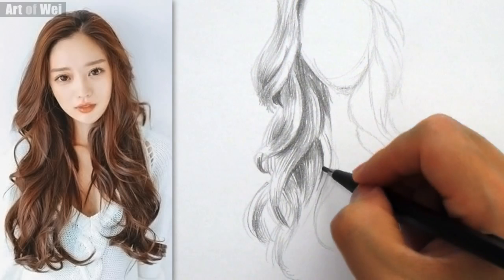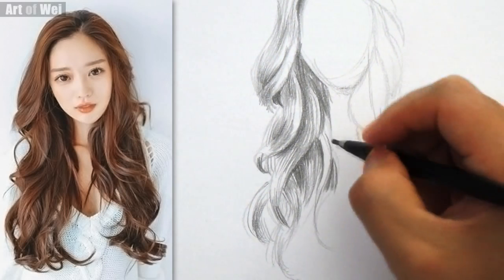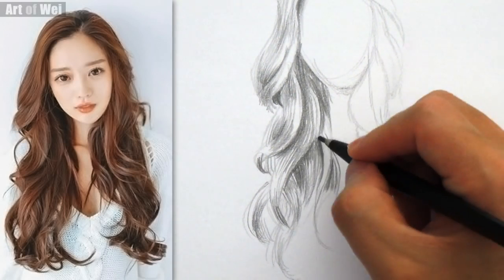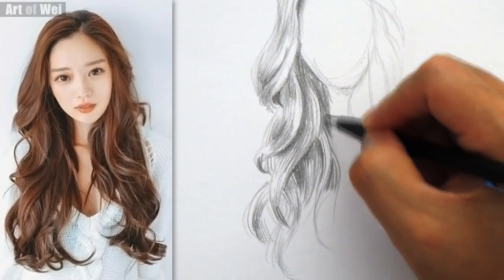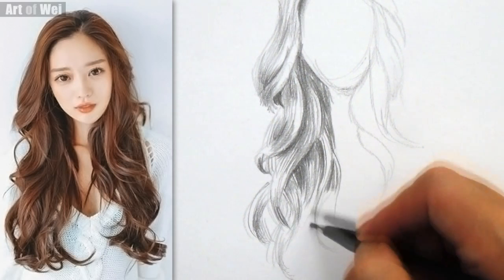Here's another couple. You can try to leave a little bit of white, like this. You see how I left some of the white right here? If you can, just leave it. If not, you might have to go back and erase it later with an electric eraser.